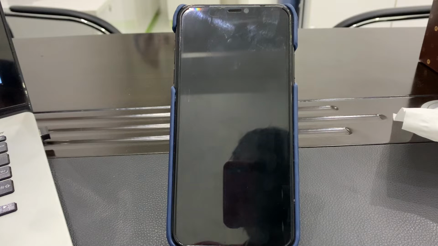So the first step is ensure Wi-Fi or cellular data is working. Usually you can't use App Store because your iPhone or iPad isn't connected to the internet. Sometimes your device may show the Wi-Fi icon, but there may be no internet access. Other times you may think your mobile data is working, but actually it isn't. So make sure that your internet is working.